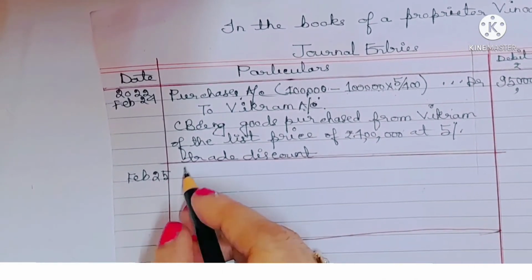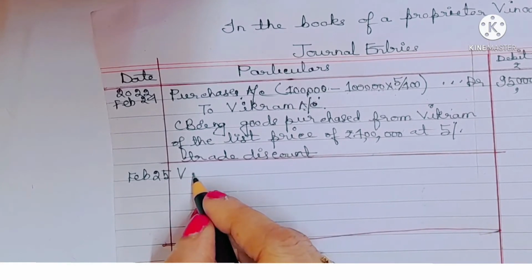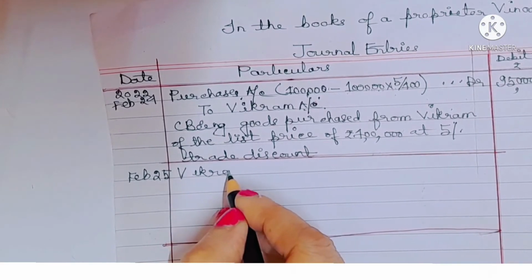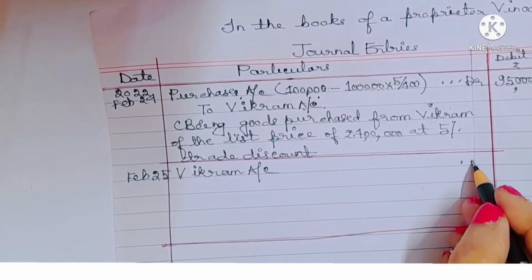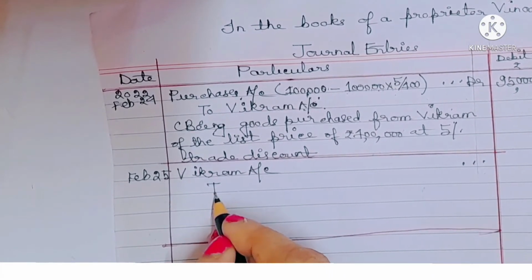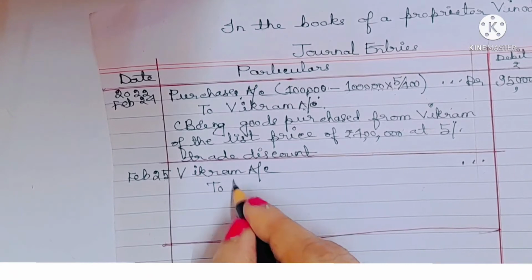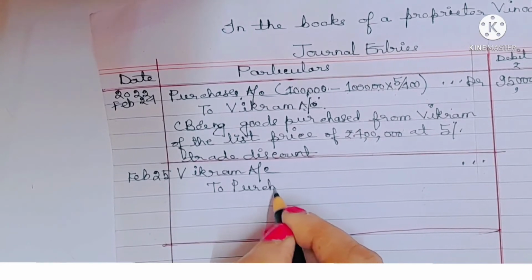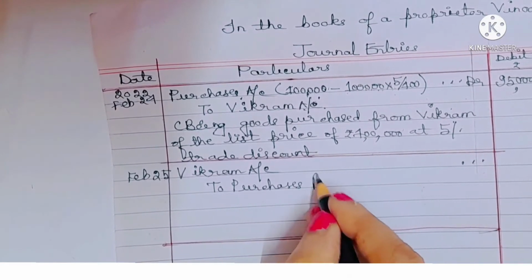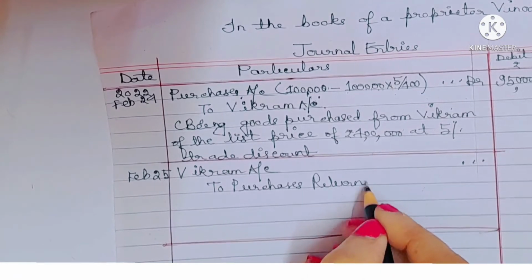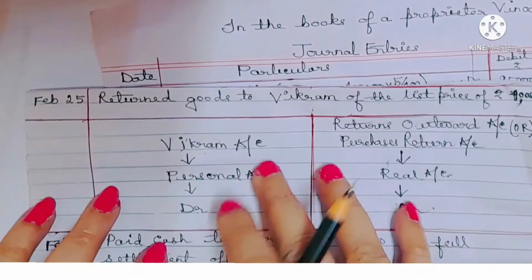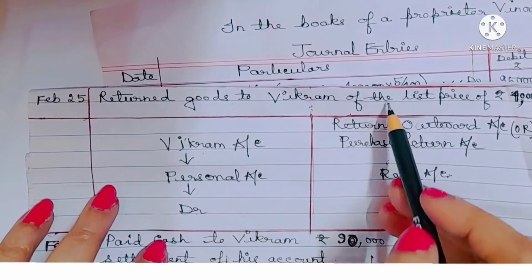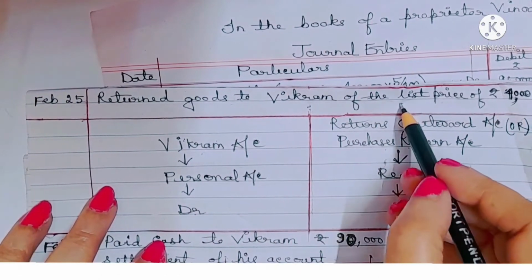February 25th. Vikram account debit to purchases returns account. Now see, return goods to Vikram of the list price of 4,000.